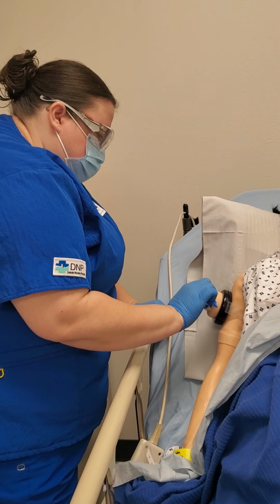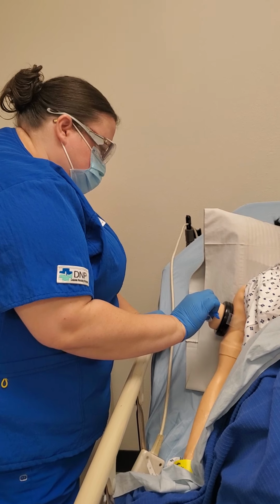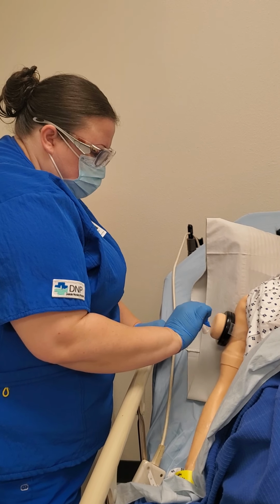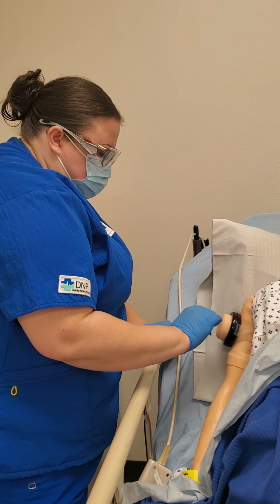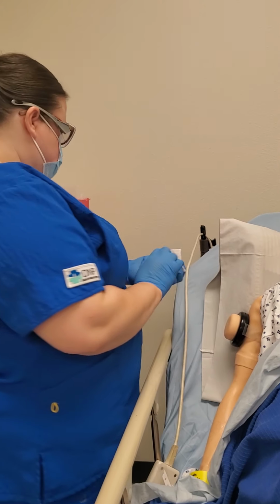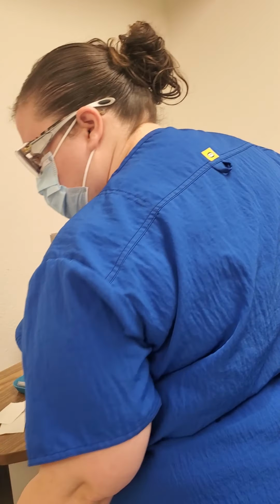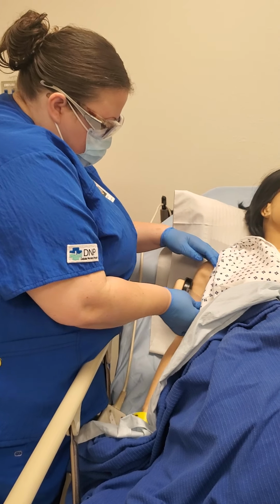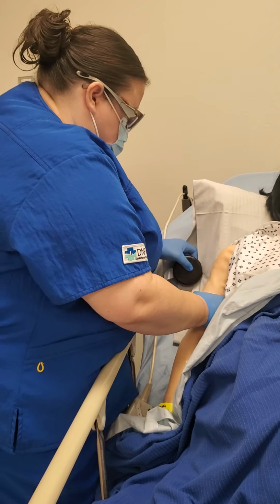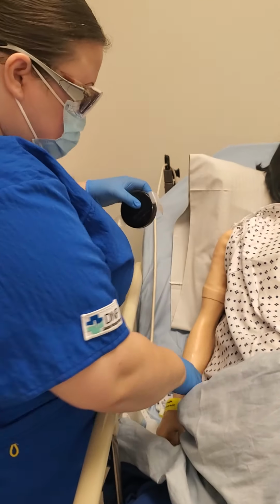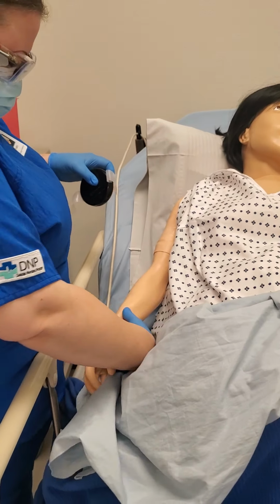I'm not gonna rub the area because of the Z-track method, but I'm just gonna put a little bit of pressure to make sure the solution stays in. Okay. And then I'm gonna move my thing here down to the bottom so that I can do her TB test.